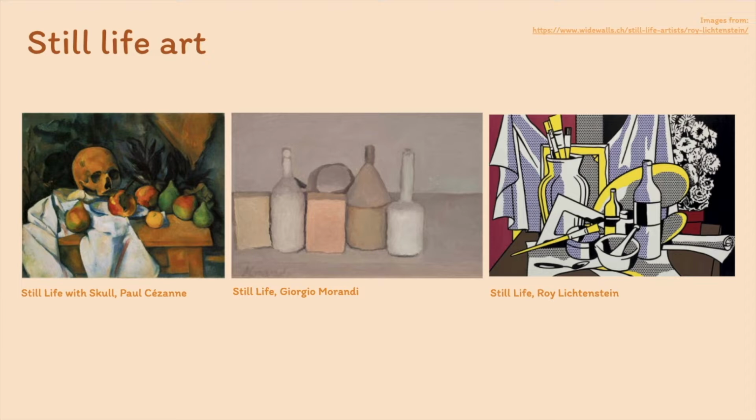Some examples of famous still life artists include Paul Cézanne, who is well known for his sketchy brushstrokes, and Giorgio Morandi, who is well known for his quiet and simplistic representations of subject matter. Most strikingly, pop artist Roy Lichtenstein employed his famous use of dots and comic book styles in his approach to still life.